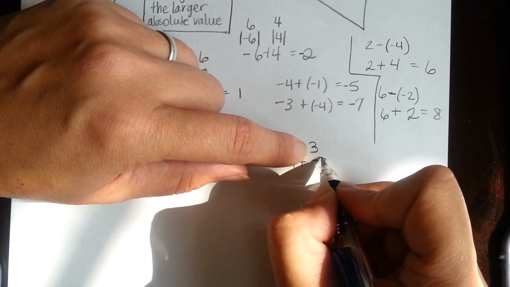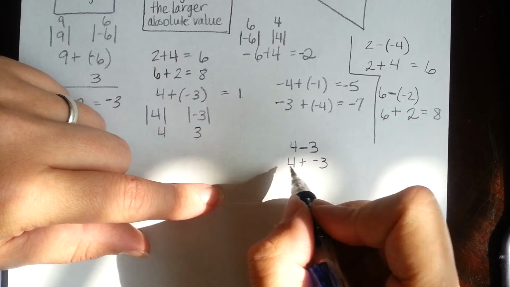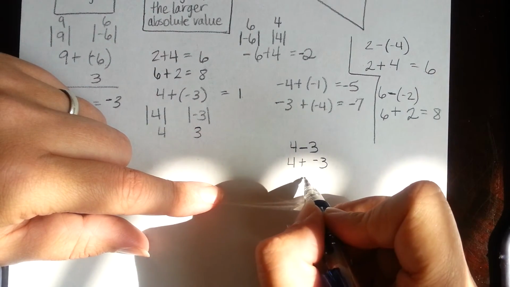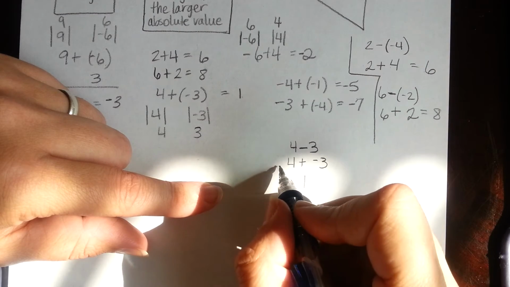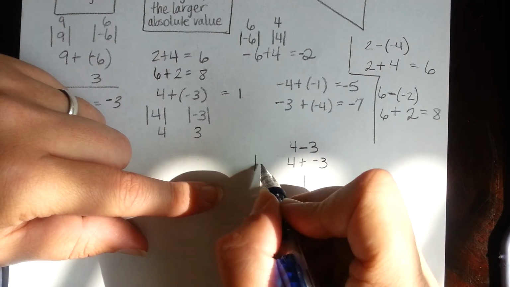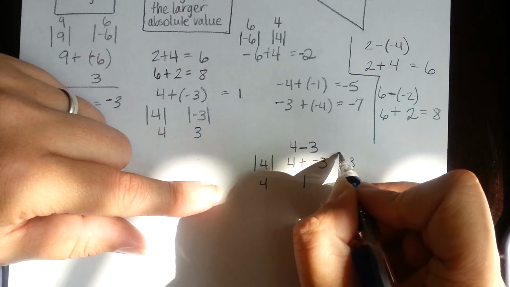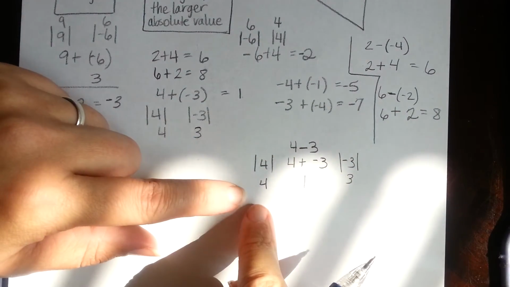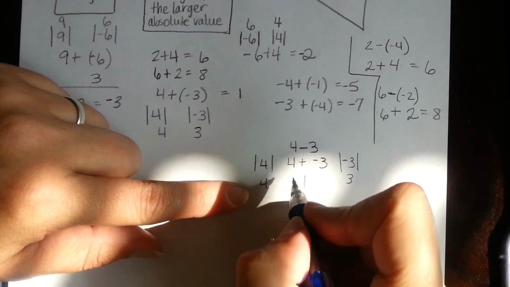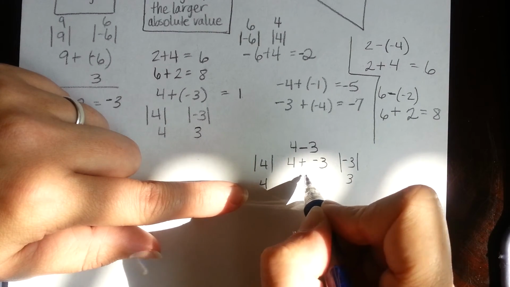Then when we were following our addition rules, they have different signs, so we would subtract the numbers and keep the sign of the larger absolute value. Absolute value of 4 is 4. Absolute value of negative 3 is 3. So this one's larger, so we would keep the sign of that one. So it would be a positive 1.